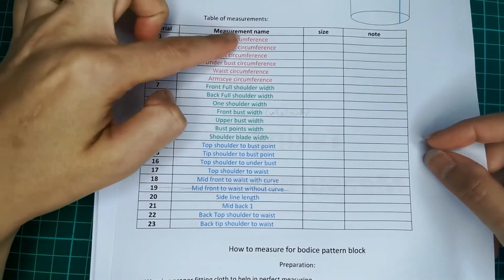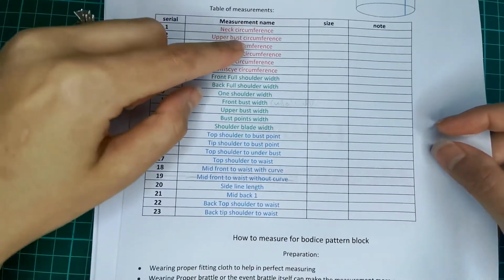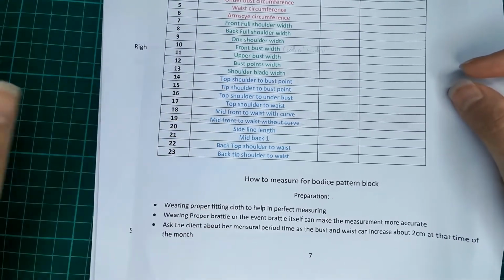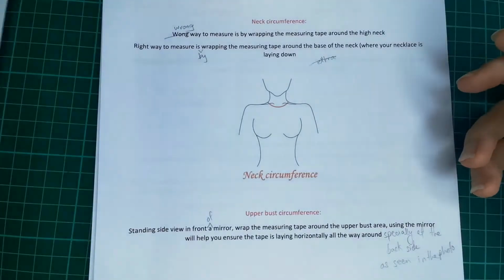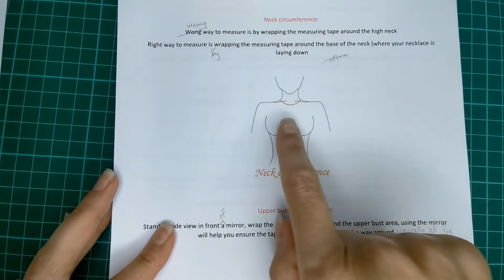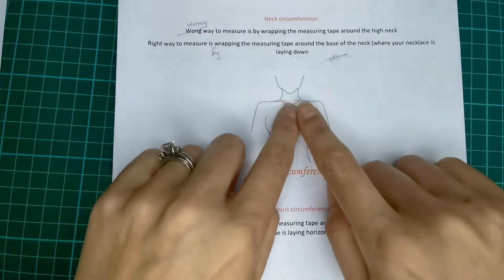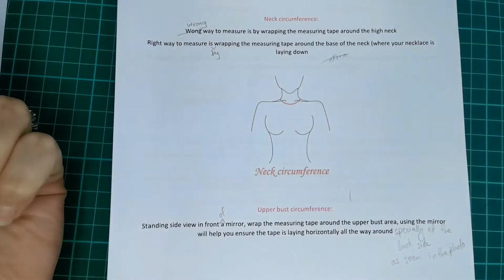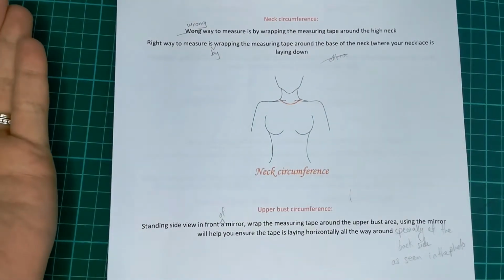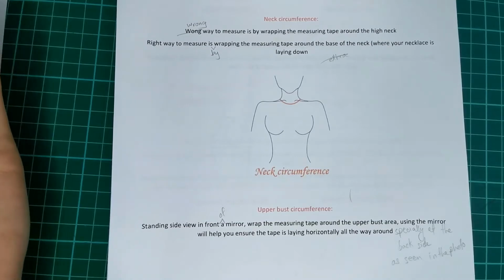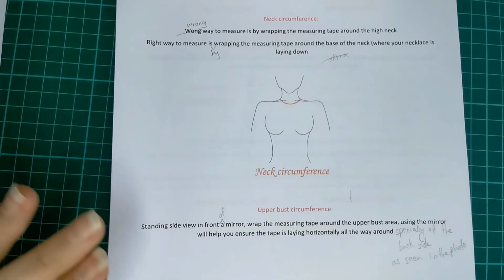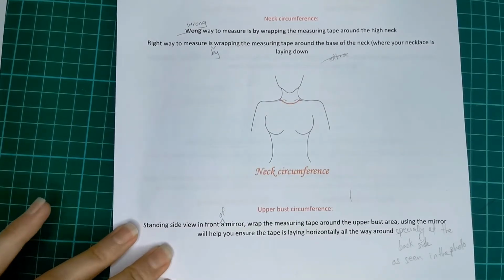As you can see here, the red ones are the circumferences, the green ones are the widths, and the blue ones will be the lengths. Okay, so let's start first with the circumferences. The first circumference will be the neck circumference. Just make sure when you wrap the measuring tape that it is lying around your neck like a necklace. You can just imagine how your necklace lies around your neck. The measuring tape should lie the same way.